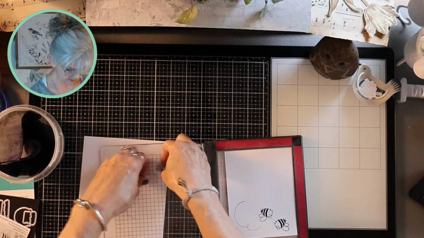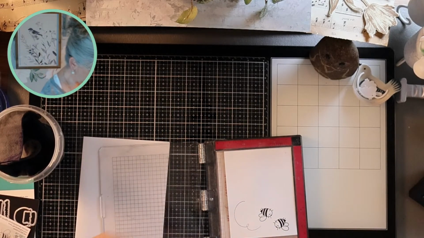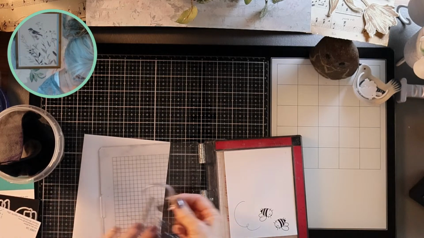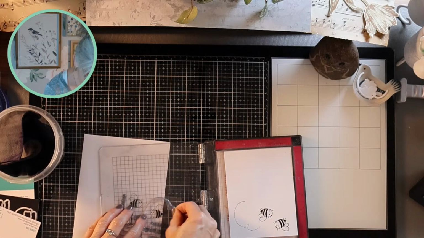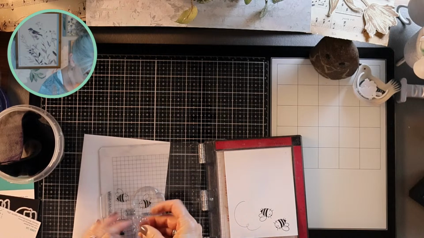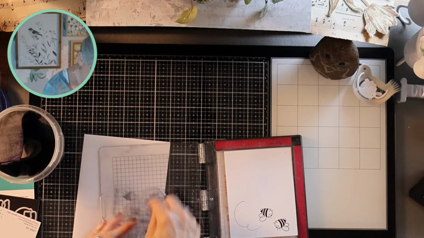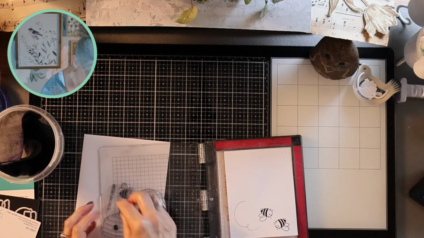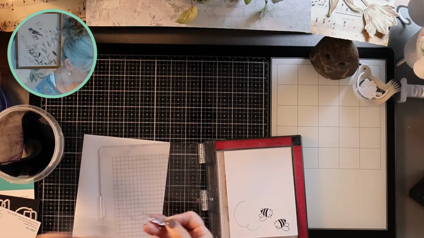Let me get these guys off. Now, if I was organized, I would have added that stamp to the whole mix and we would have done it all at once. But it's okay. So let's just pull Just Because.